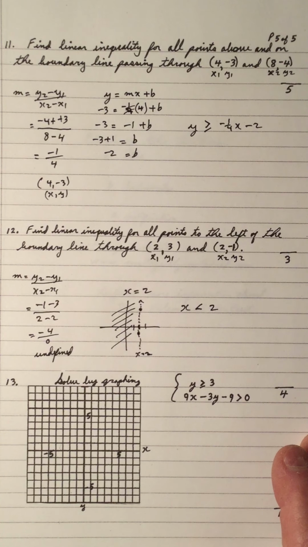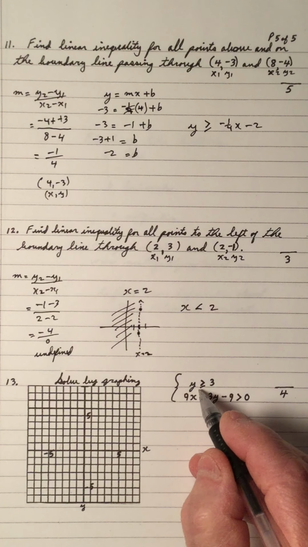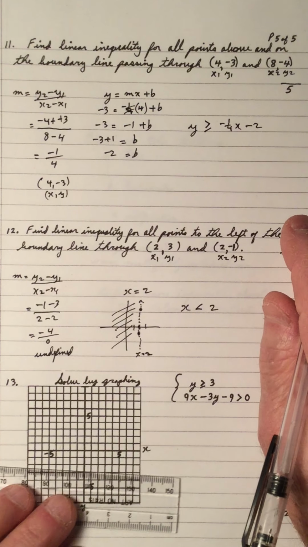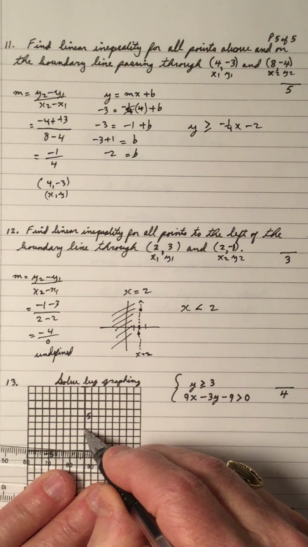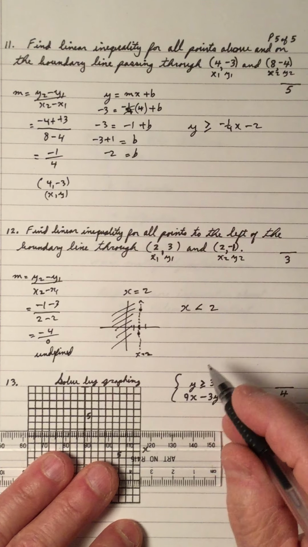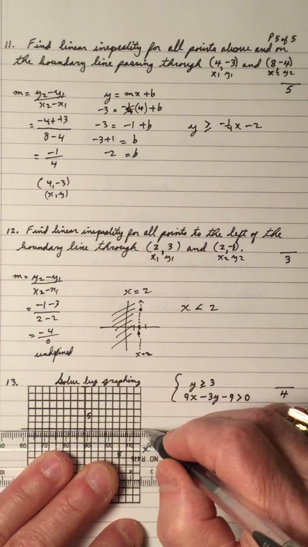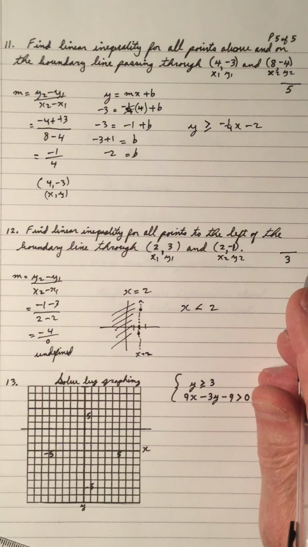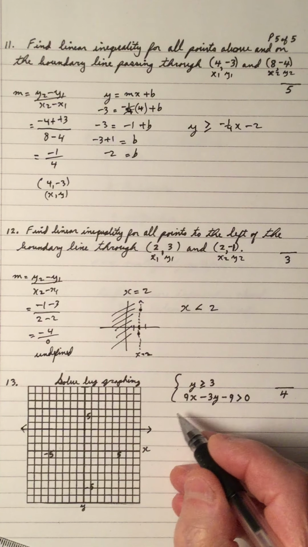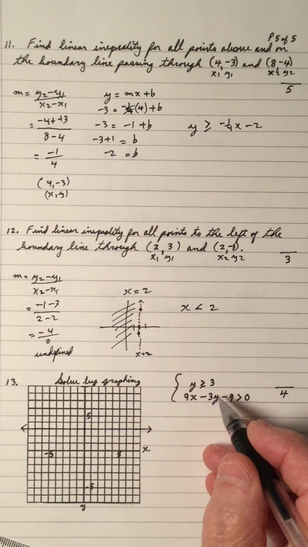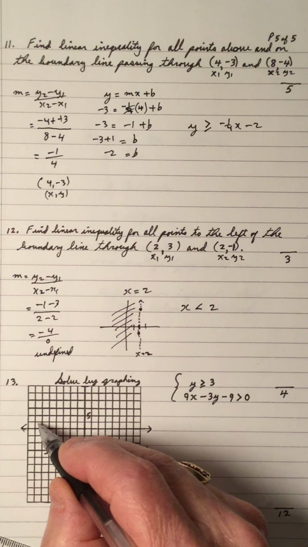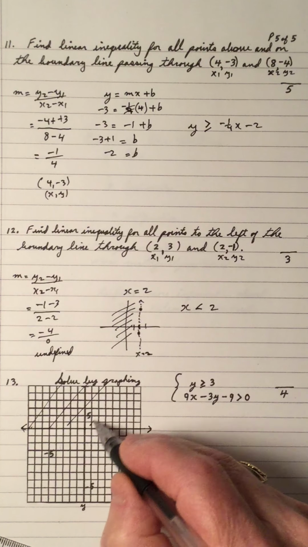And the last one, solve by graphing. Y is greater than or equal to 3. Y is 3 all the time, so that's going through y is 3. That's a horizontal boundary line, and it's equal to, so it's shaded in. So we shade in the boundary line. There it is. And again, y equals a number is always horizontal, x equals a number is always vertical. And we shade y is greater than or equal to, which is solid, and above. So there it is.